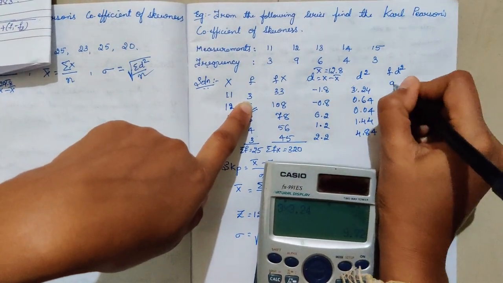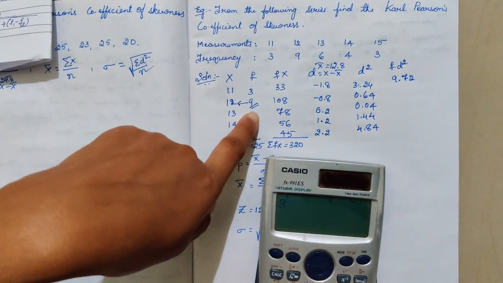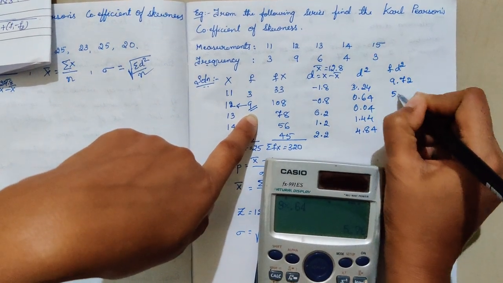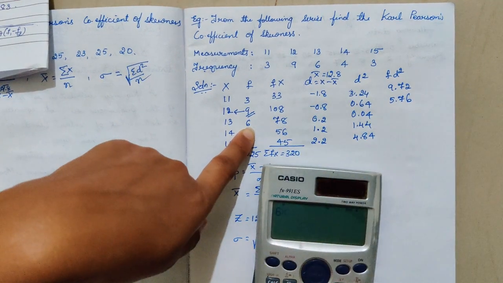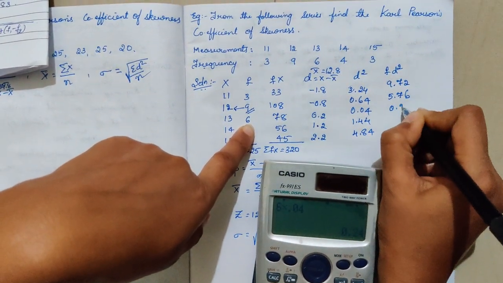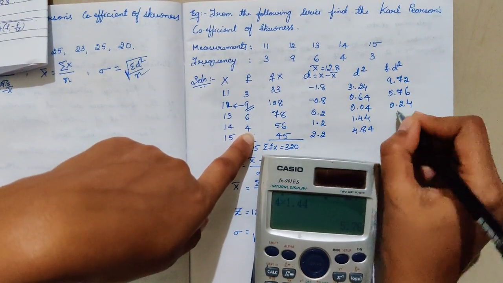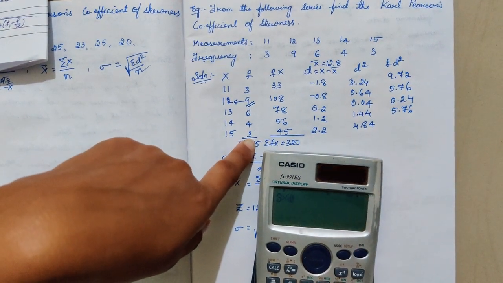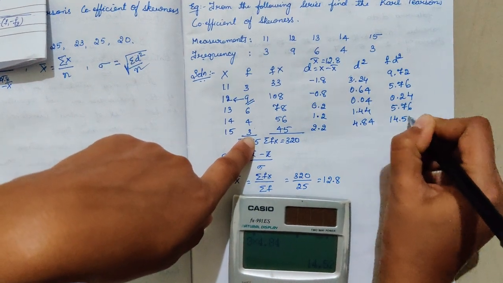If we multiply, we get 9.72. 9 into 0.64 is 5.76. 6 into 0.04 is 0.24. 4 into 1.44 is 5.76. 3 into 4.84 is 14.52.